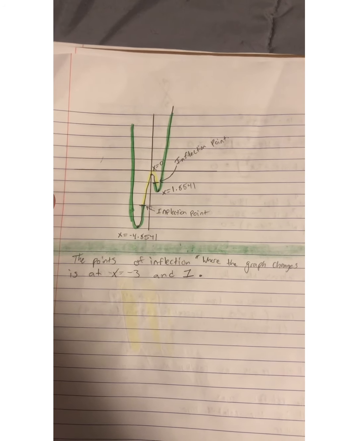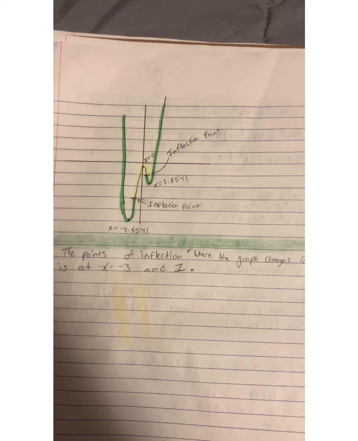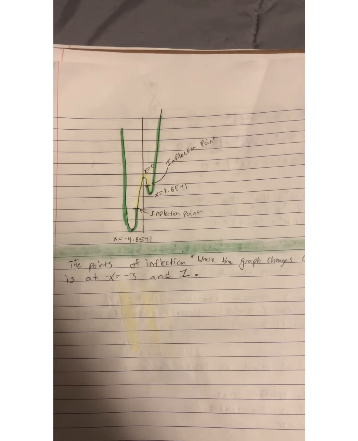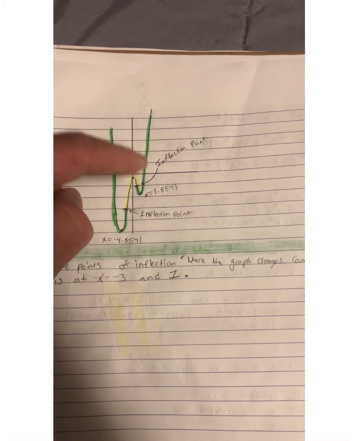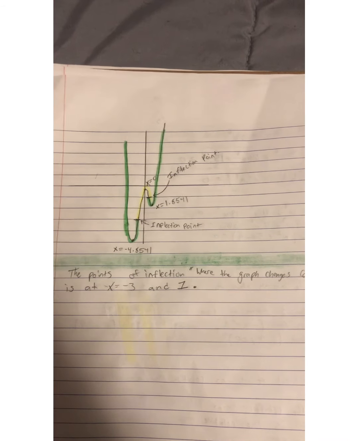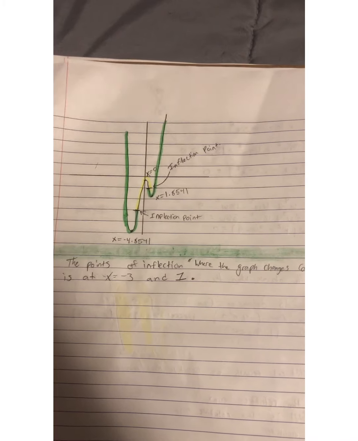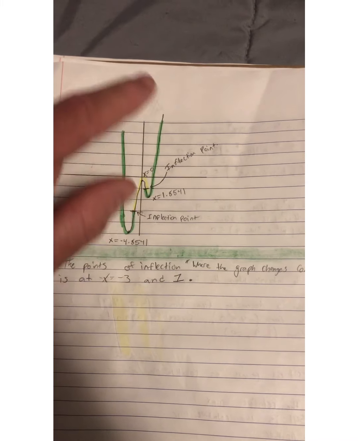Now we're going to be looking at where the graph is concave up or concave down. So where I have it highlighted in green is where it's concave up, and then the yellow highlighter is concave down. So you can see from here that it concaves up, and here in the yellow, concaves down, and in the green again, it concaves up.